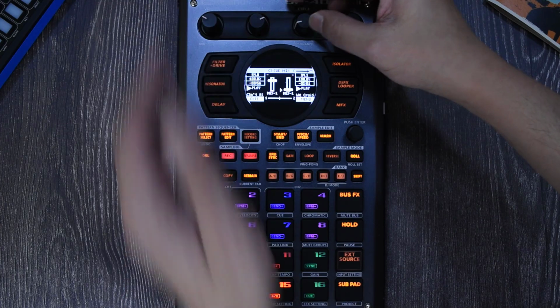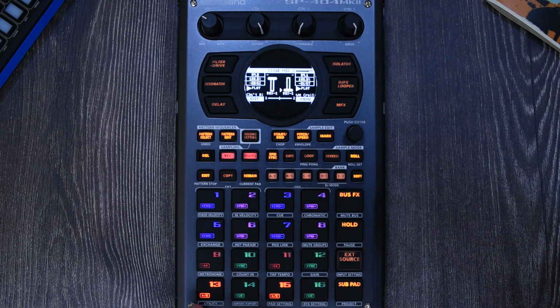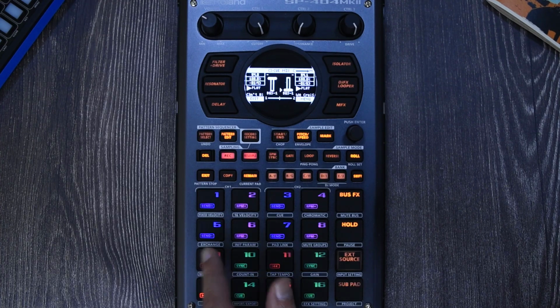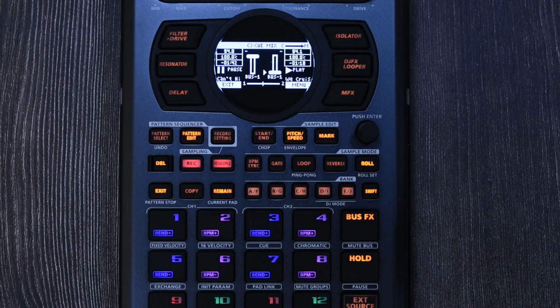Now, I'm playing both tracks at the same time. If you want to restart the track, this is going to be the restart. If I press it, it's going to go back to the beginning. I know all of this is a little bit obvious, but we need to go through all the different options because this video is a deep dive.